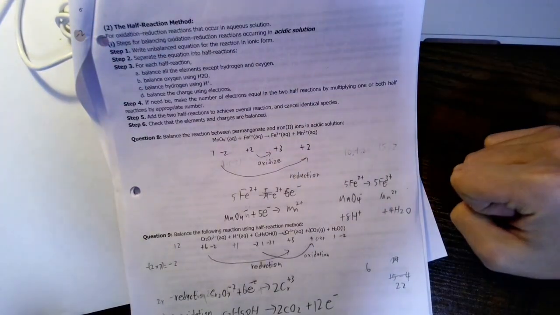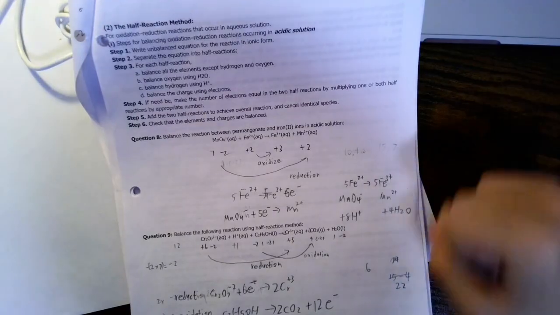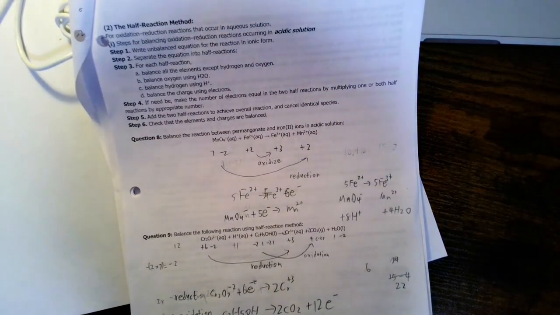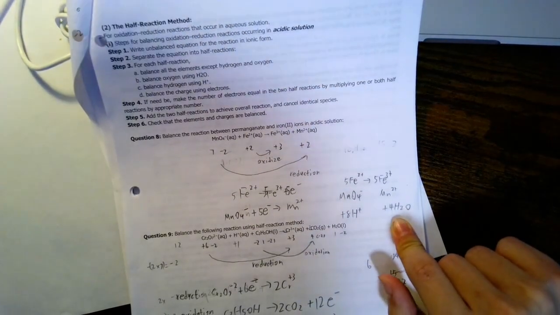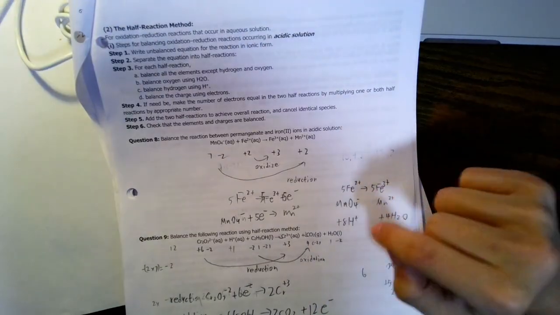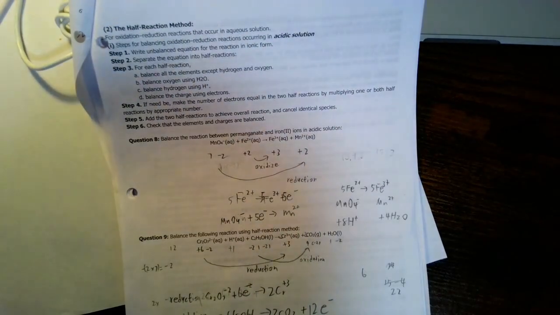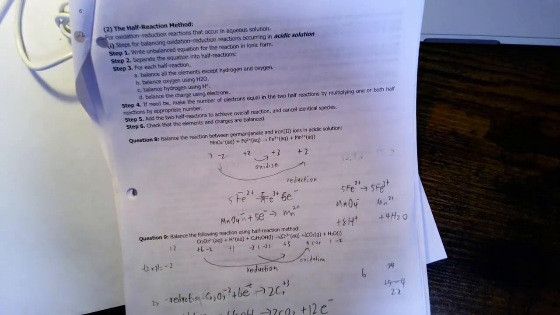And we're gonna take a look at the difference of the charges. Now we have 8 hydrogens over here, and we put 8 hydrogen atoms on the left.